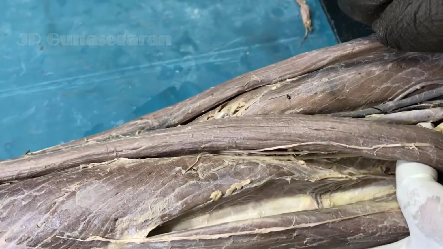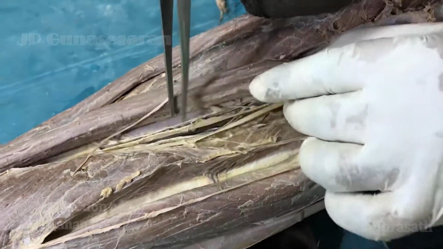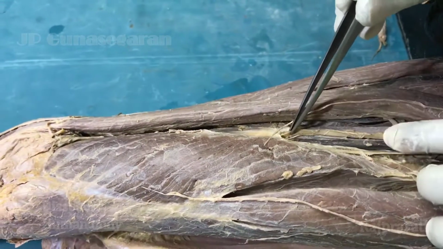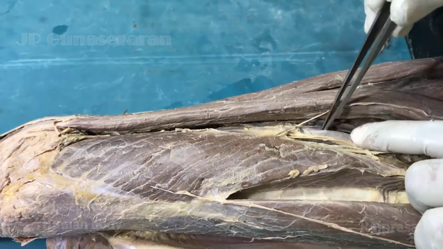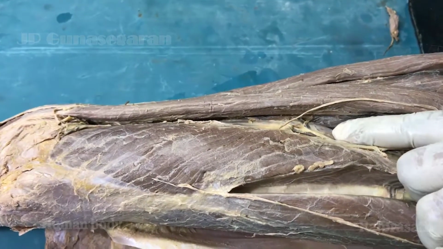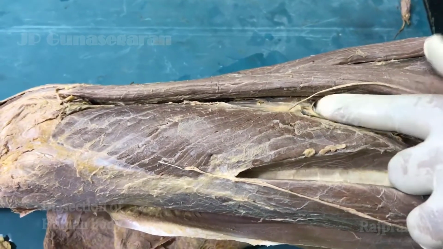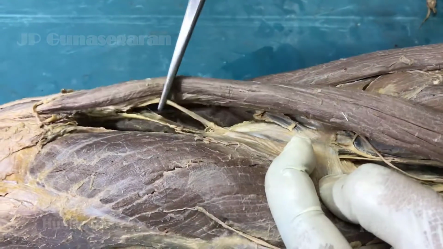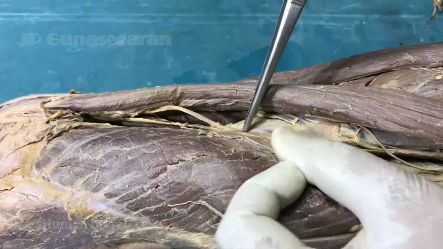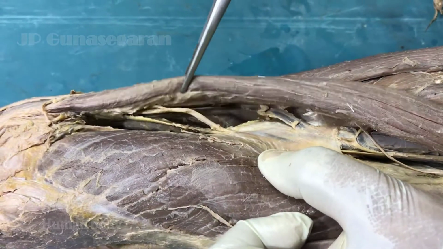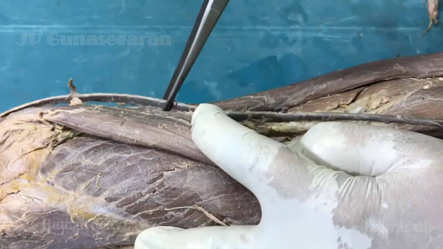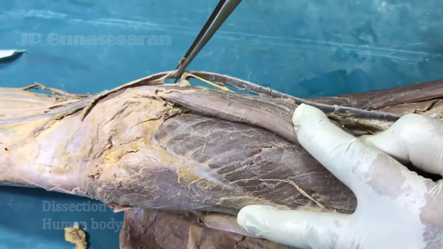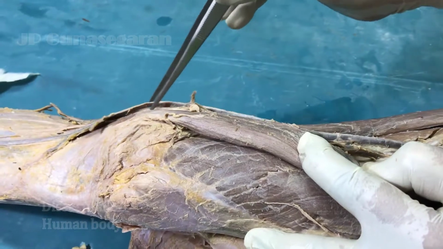It starts as a branch of the posterior division, and you can see it enters the subsartorial canal, and in fact it crosses the femoral artery from lateral to medial, and then in the lower part it pierces the vasto-adductor membrane and then runs behind the sartorius. You can see that now here. Somewhere here it pierces the deep fascia of thigh and becomes cutaneous.